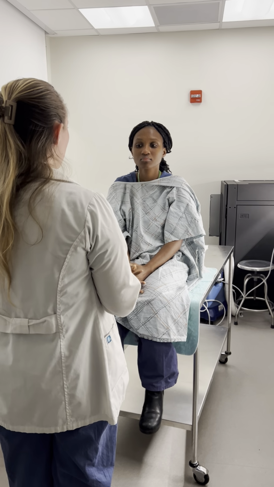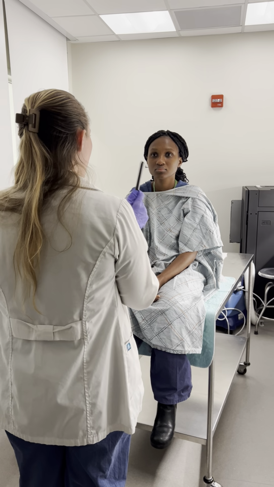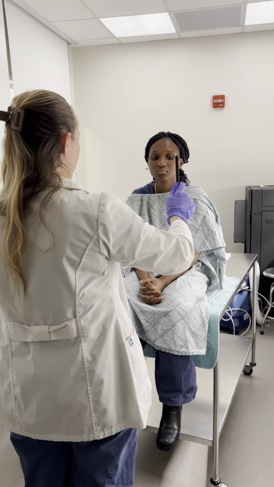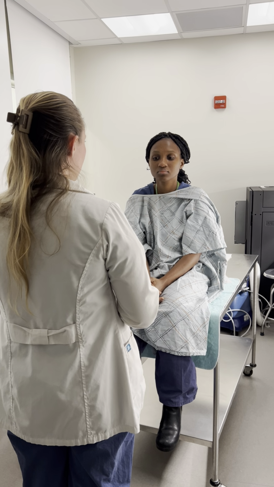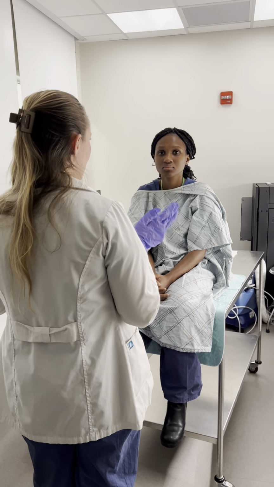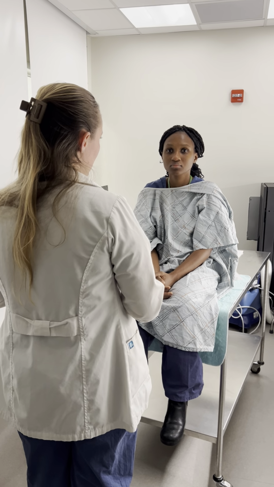We're going to test for your EOMs now, the extraocular movements. I'm going to hold the pen light up. Please follow with your eyes. I'm doing it in an H movement. Patient's visual fields are intact. There is no presence of nystagmus, and that means that her cranial nerves 3, 4, and 6 are intact.